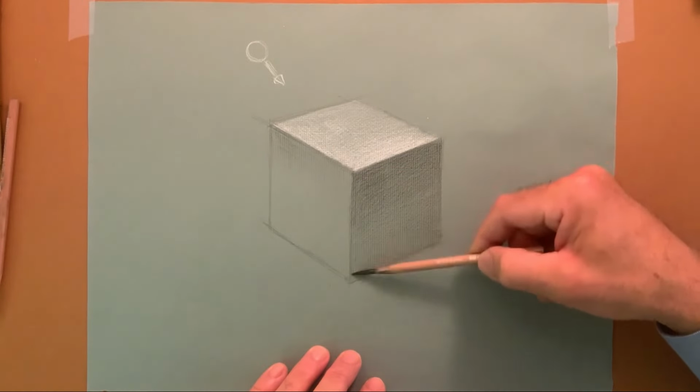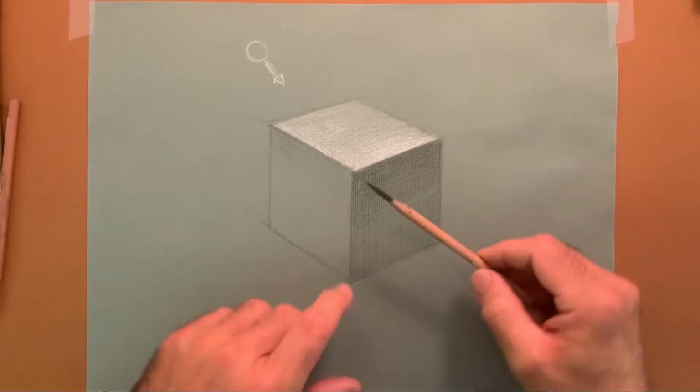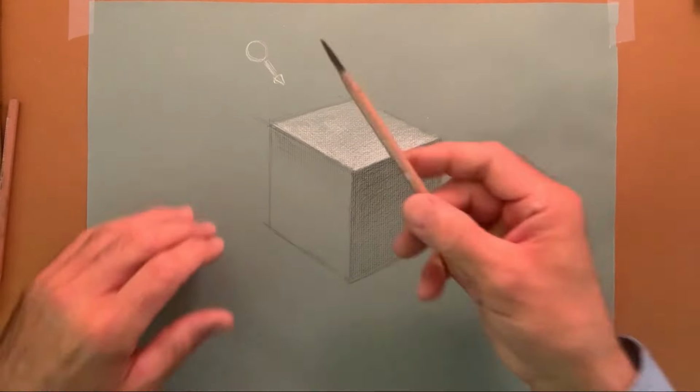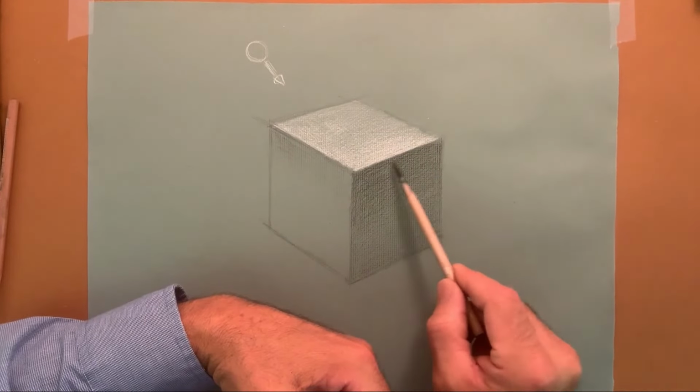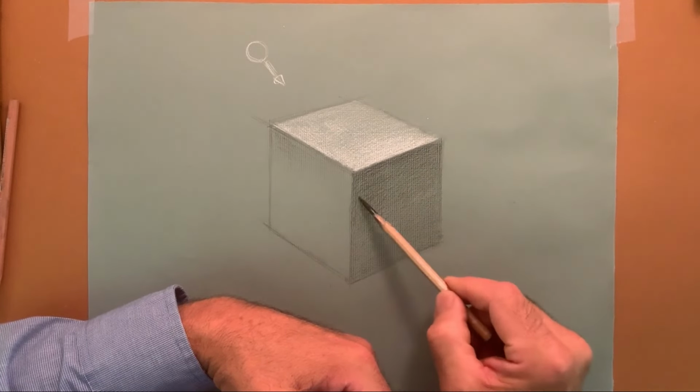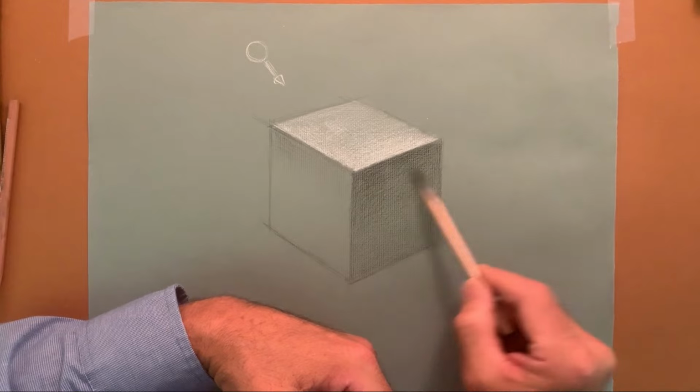So now here, this will appear darker, but not as dark as this, which now I'm going to reinforce to show more clearly the difference between these values.